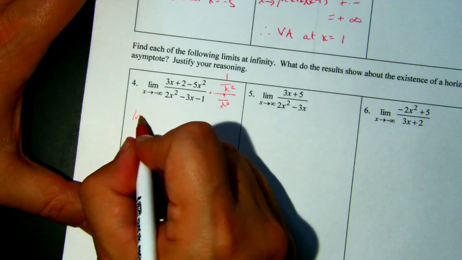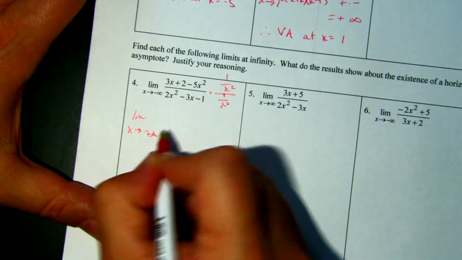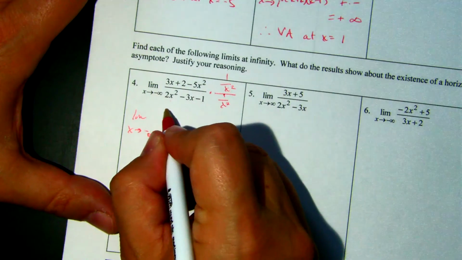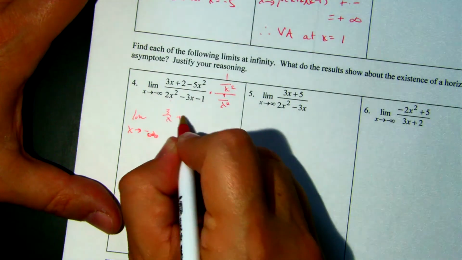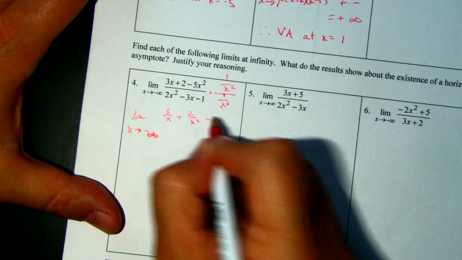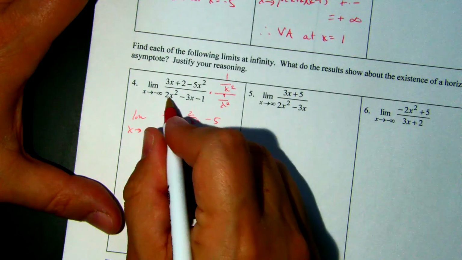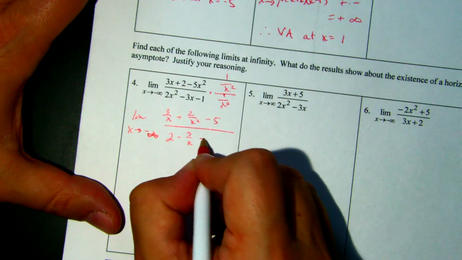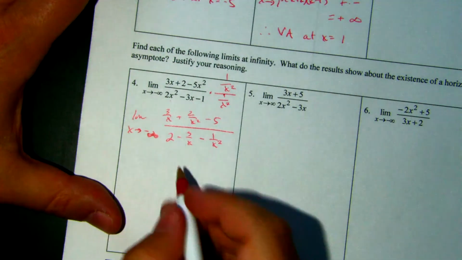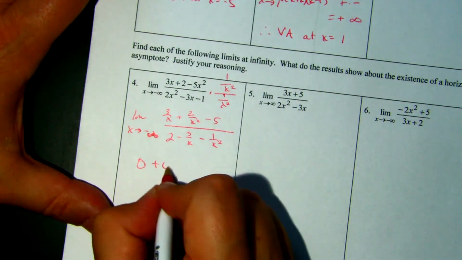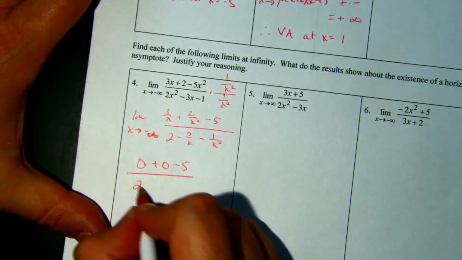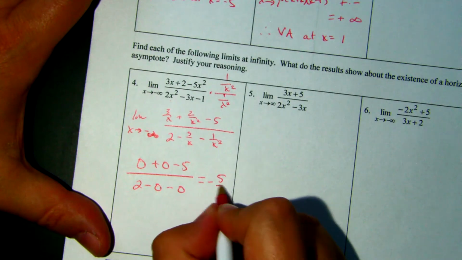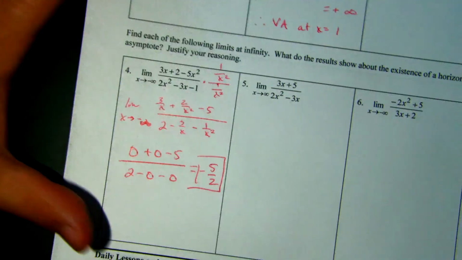I end up with the limit as x approaches negative infinity. I want to keep track of that negative infinity. But I get 3 over x, 2 over x squared, minus 5. The denominator, I get 2, minus 3 over x, minus 1 over x squared. Now I can evaluate. I get 0 plus 0 minus 5 over 2 minus 0 minus 0. That's going to give me negative 5 over 2. There's my answer.